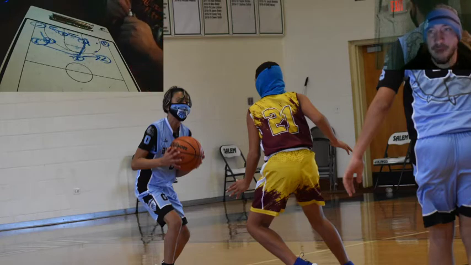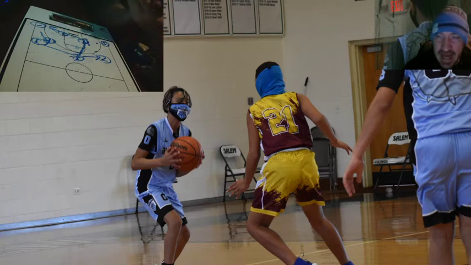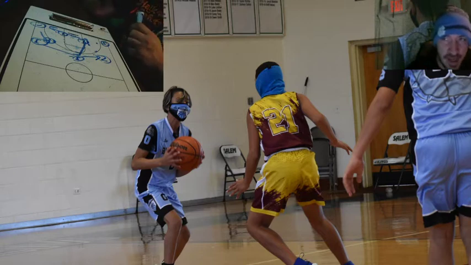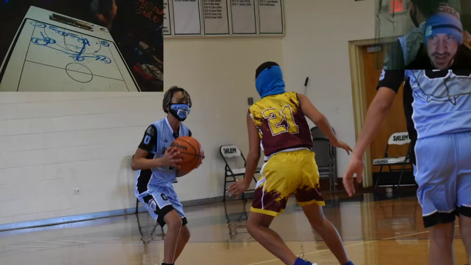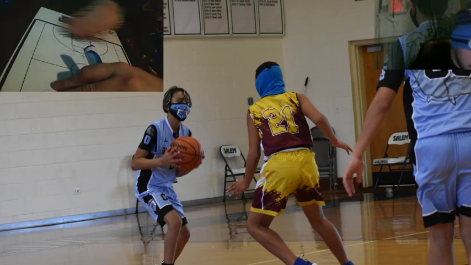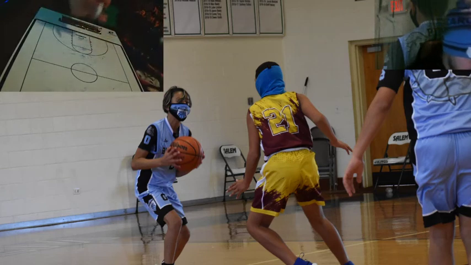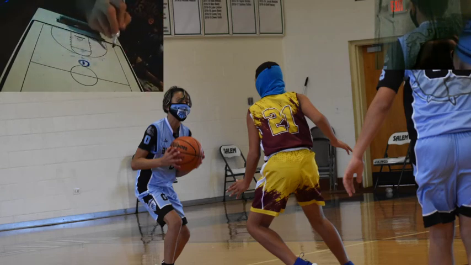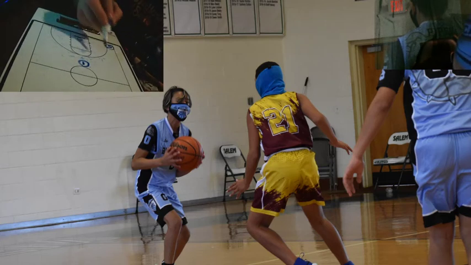Okay? Pass and cut ball side. Look for the ball. If it's not there, cut to the opposite block. Everybody understand? Let's go over something else out of 5 out.